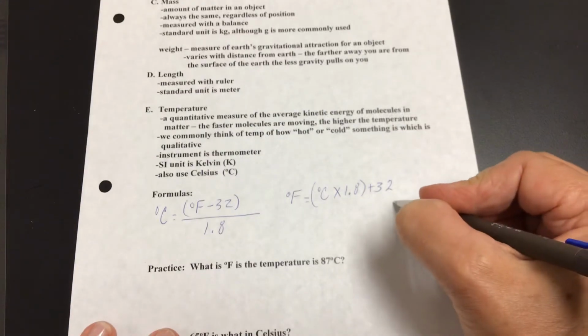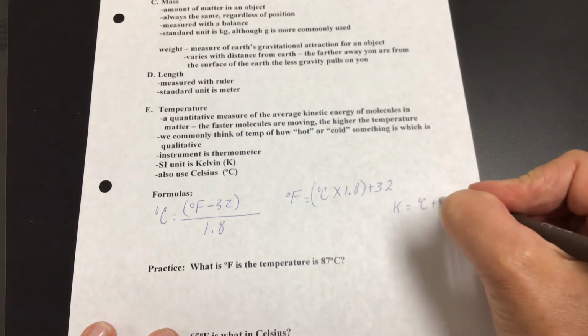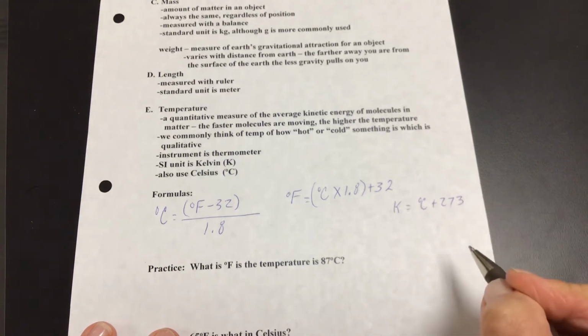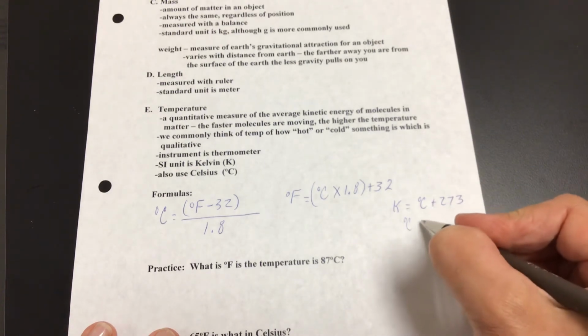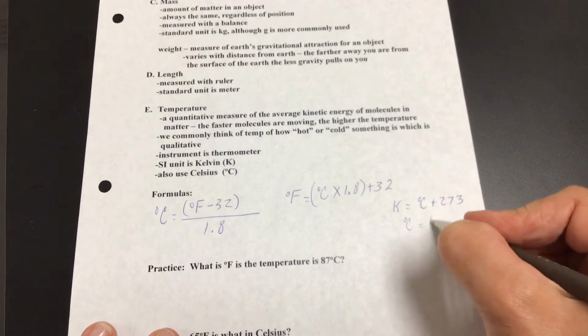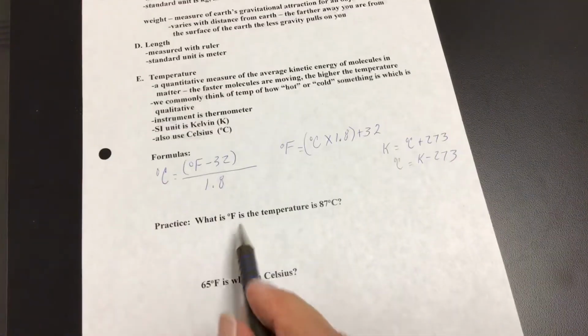And if you want Kelvin, Kelvin is equal to Celsius plus 273. Now, if you know Kelvin and want Celsius, Celsius is equal to Kelvin minus 273.